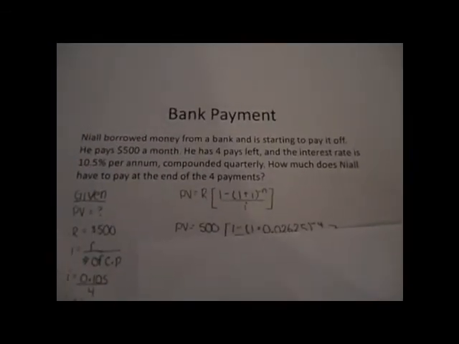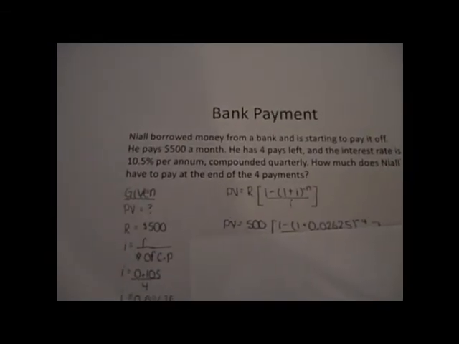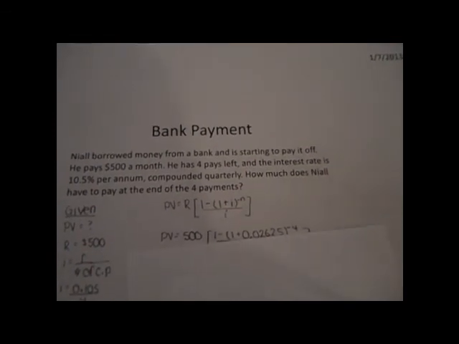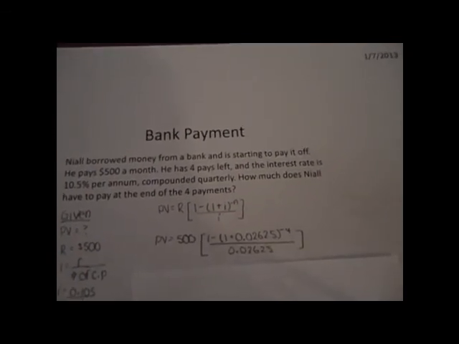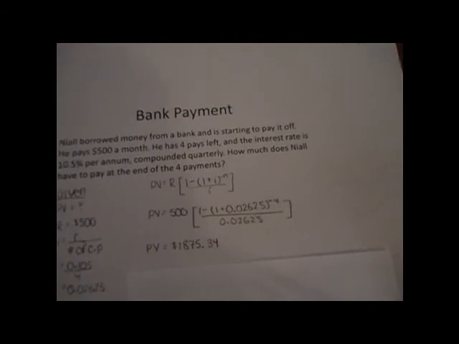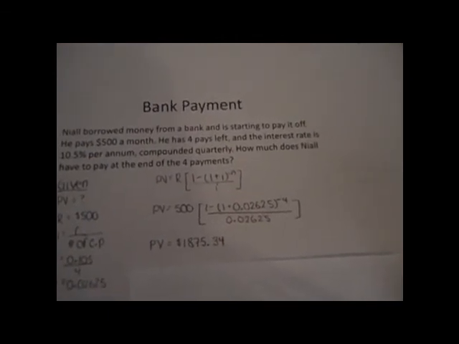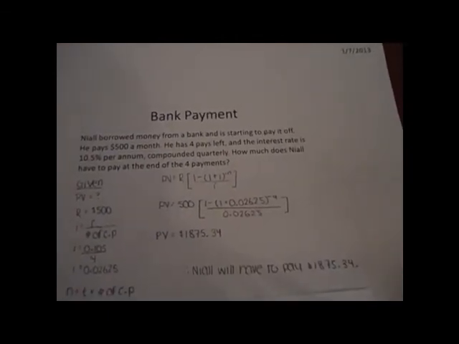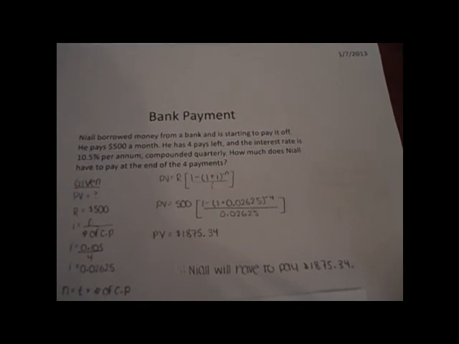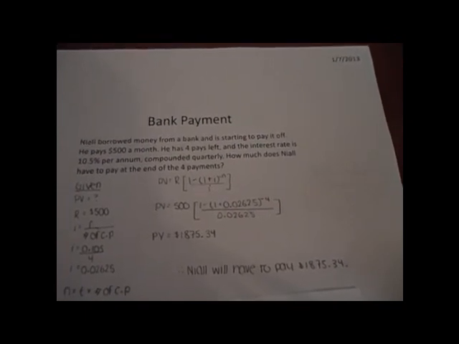So you just have to plug everything into the present value formula because you are trying to find PV. You do not have to rearrange it. And after you plug everything in, you solve for it, and you get $1,875.34. So now he'll have to pay $1,875.34.